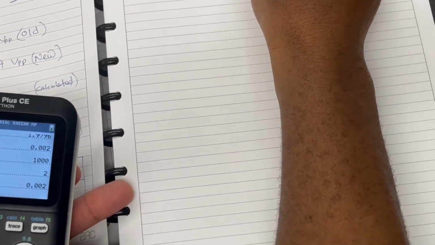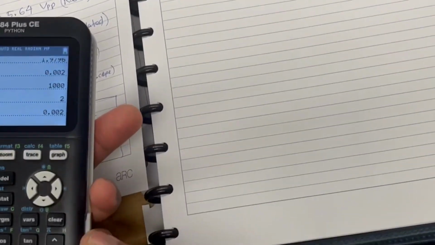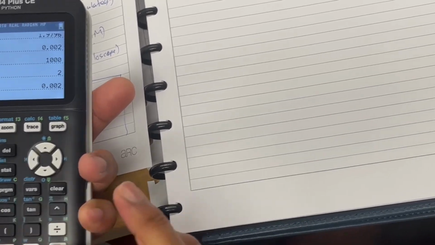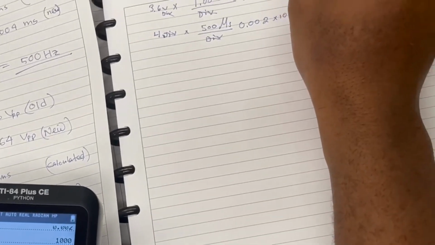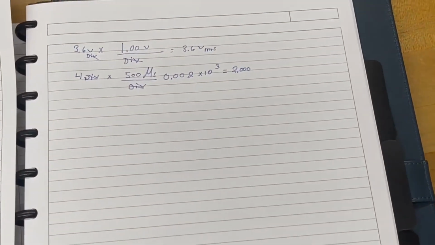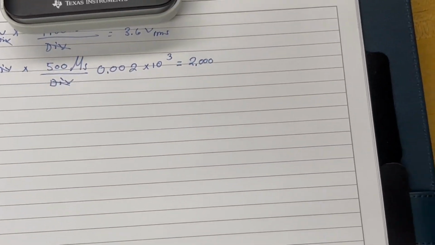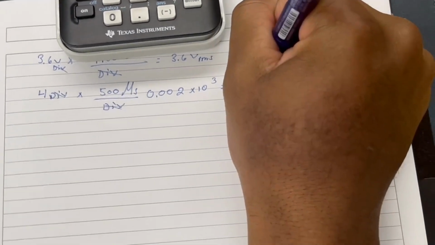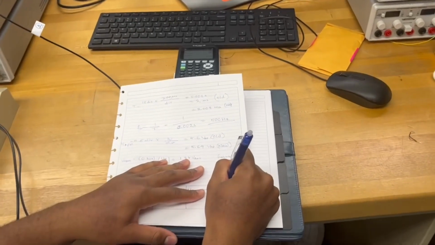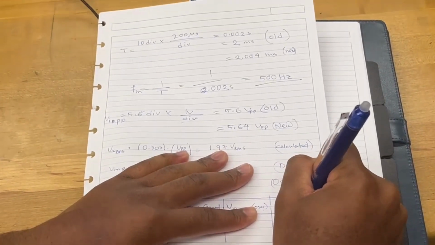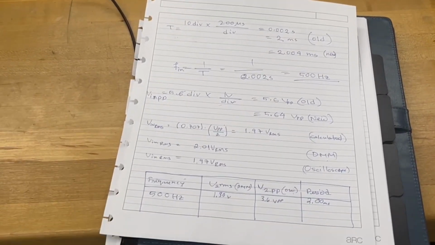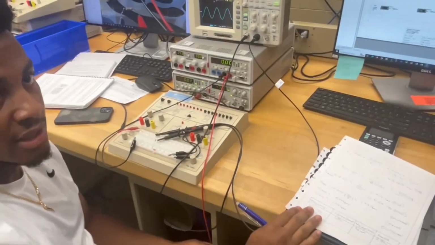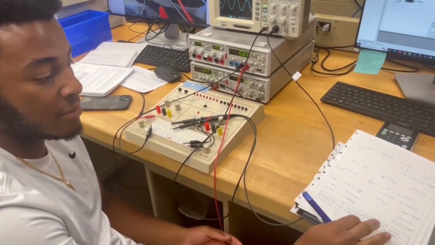If you want to convert that, times 10 to the third equals 2 milliseconds. As you can see, it is the same as our channel 1. Throughout our lab, we found that the period won't change. It will only change with frequency, but any other factor, including our V2 P to P and V2 RMS, won't change it.